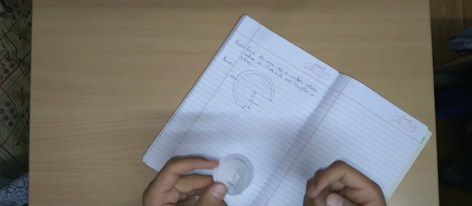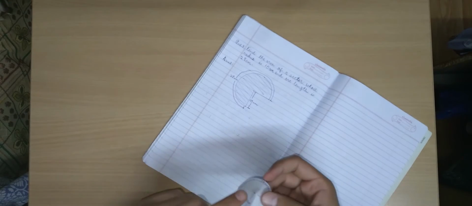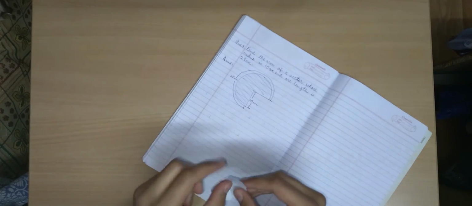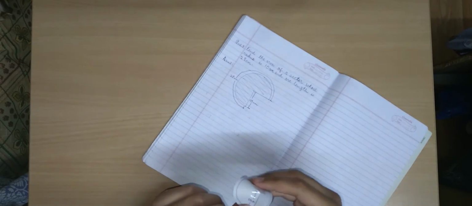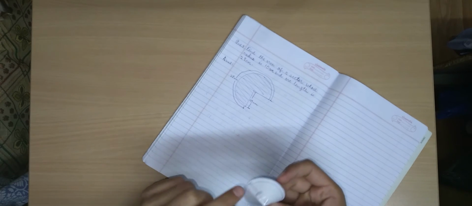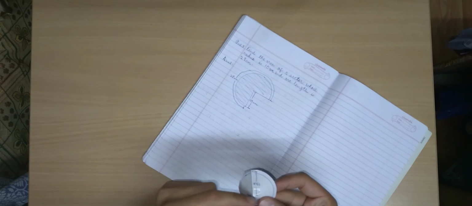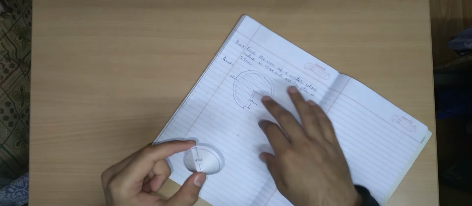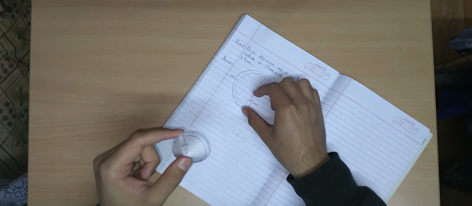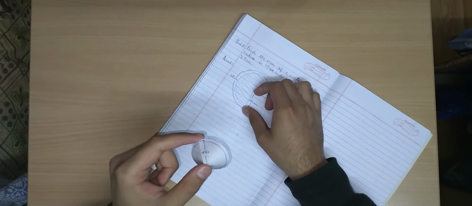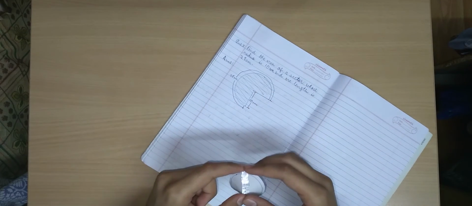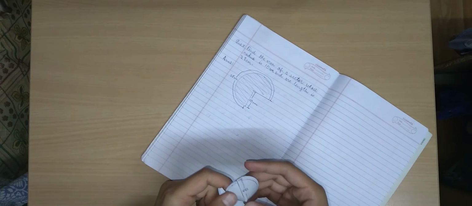How do you find the curved surface area of a cone? For that we need the slant height and the radius. But how do we get that? This is the slant height, which is equal to 10 centimeters, the radius of the sector. So you can clearly see the radius of this sector has become the slant height of this cone.